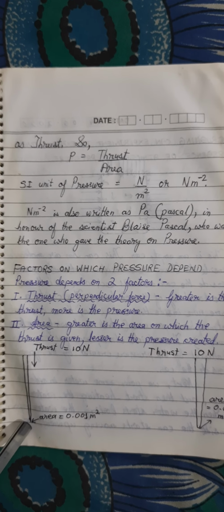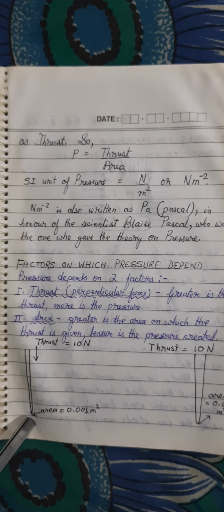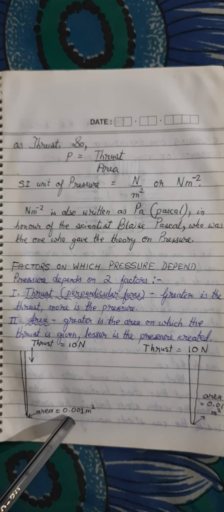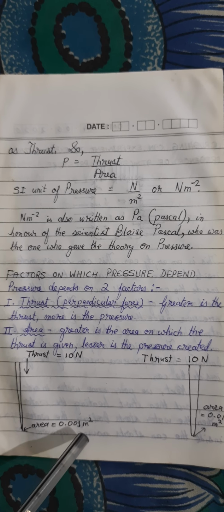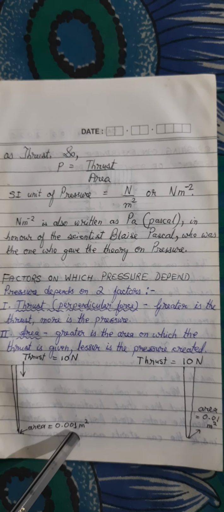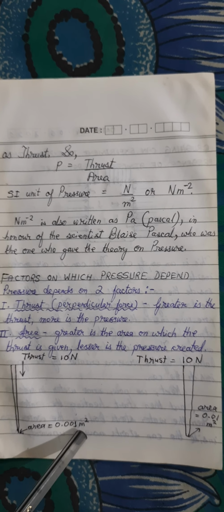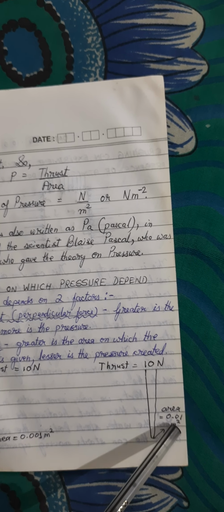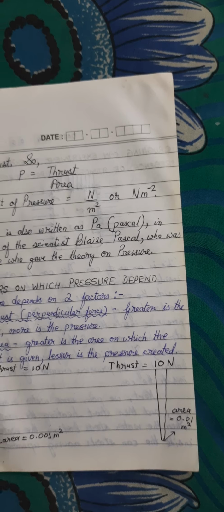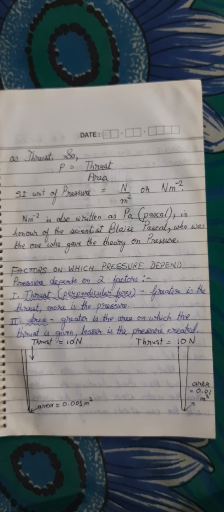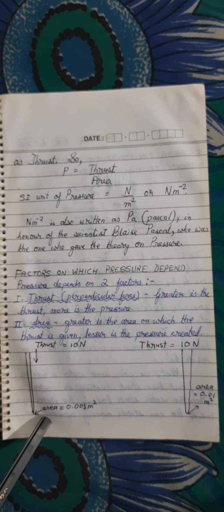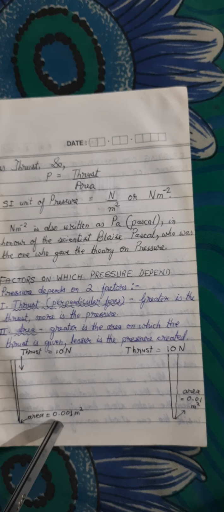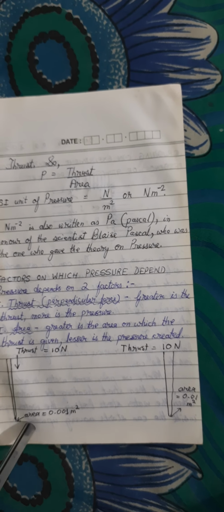So as you can see over here, the needle's end is very sharp, and at this point of the needle the area is taken to be 0.001 meter square. For this particular blunt object the area is taken to be 0.01 meter square. In these two objects, here the area is less, here the area is more. This is a lesser value of area, and this is a greater value of area compared to this.